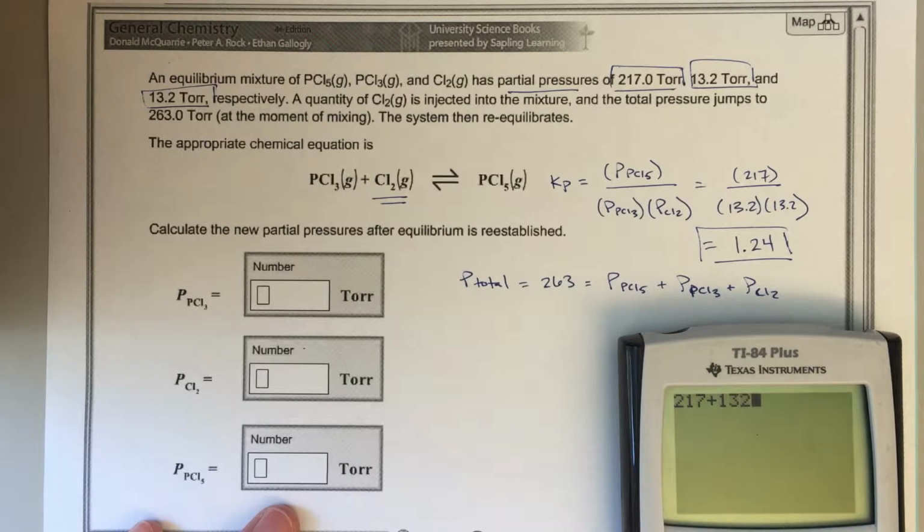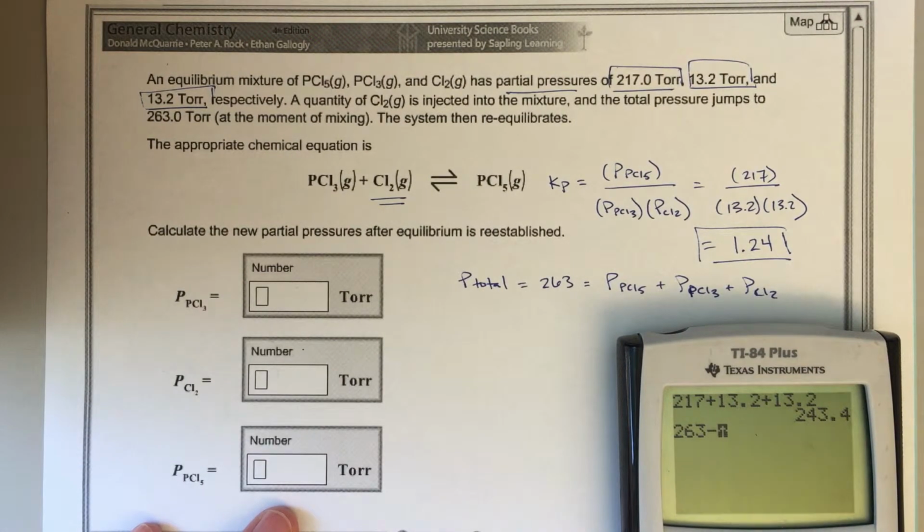So the calculation that I would do is 217 plus 13.2 plus 13.2. That's going to tell me the pressure that we were at before we added in more Cl2. So the difference there, 263 minus 243.4, is 19.6. This is the amount of pressure of Cl2 that we're adding in. So we're adding in 19.6 torr of Cl2 to get to my final pressure here.